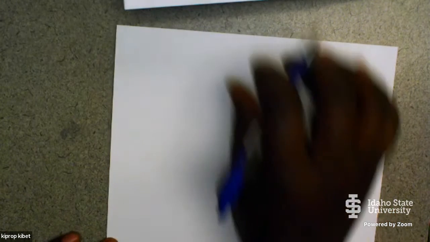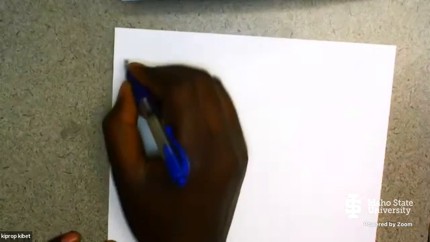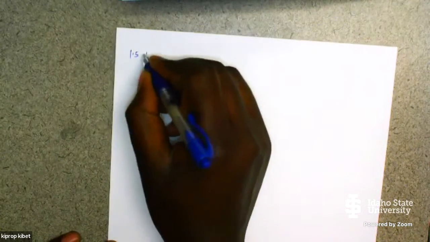So let's write a theorem which is now proving what we just did as an example. 1.5.